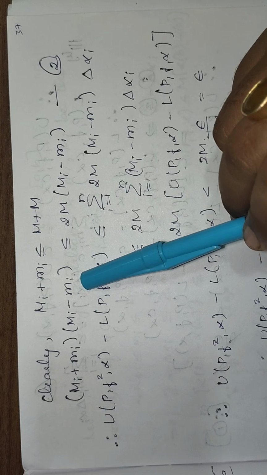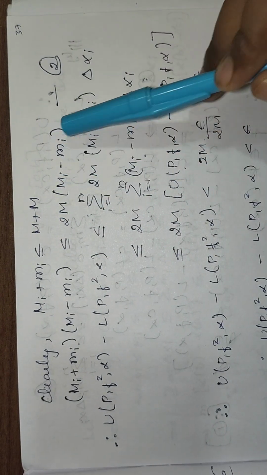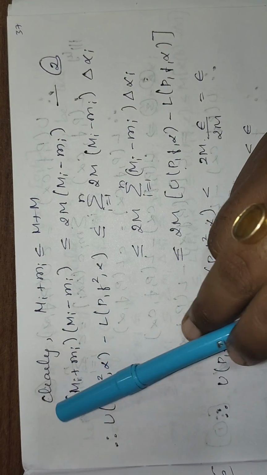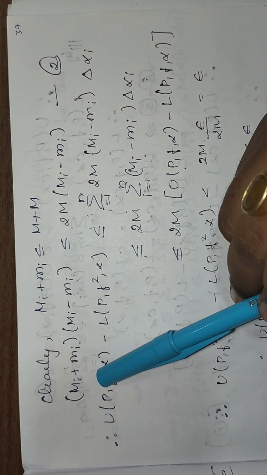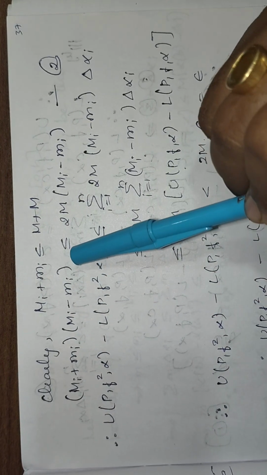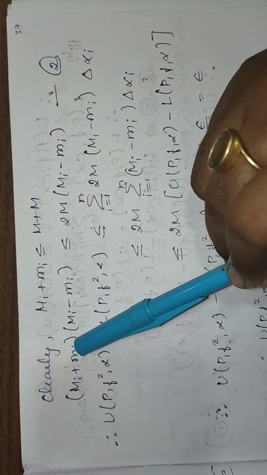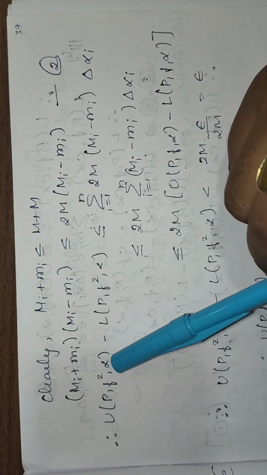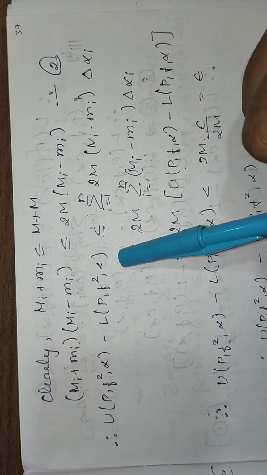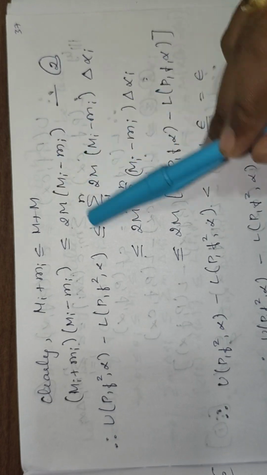So we have summation i equal to 1 to n of 2M (Mi minus mi) into delta alpha i, and on the left hand side we have summation i equal to 1 to n of (Mi plus mi) into (Mi minus mi) into delta alpha i, which is nothing but U(P, f square, alpha) minus L(P, f square, alpha). So this is now less than or equal to this.